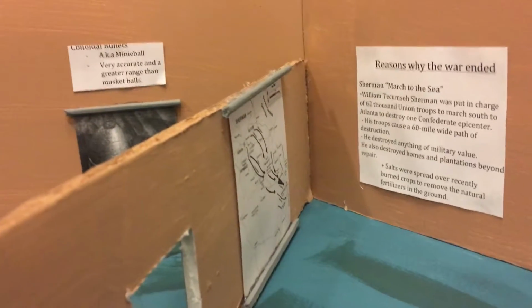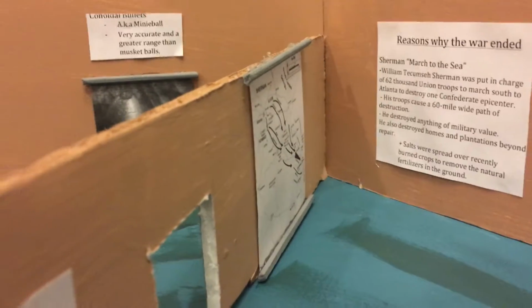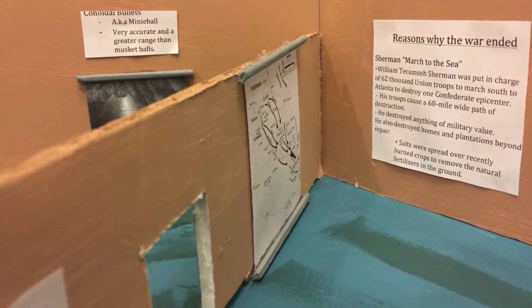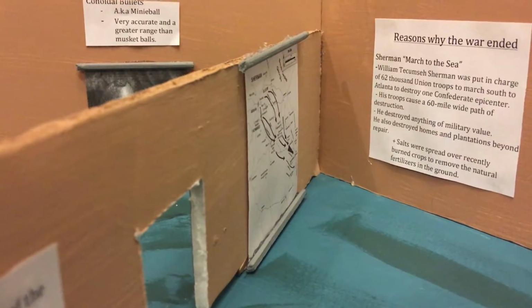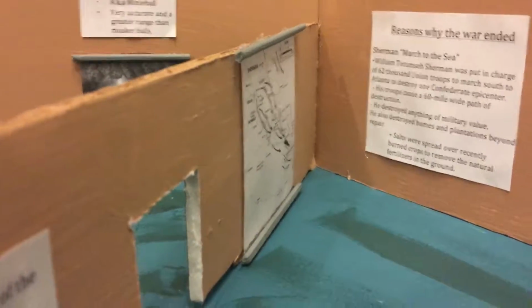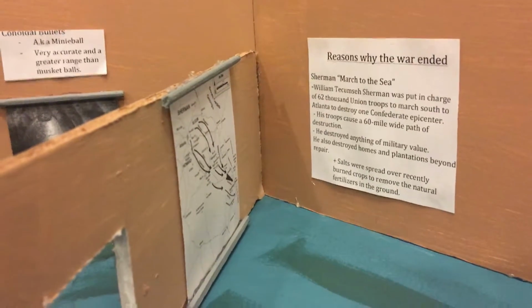economic effects or consequences it would have in the future for both the North and South.